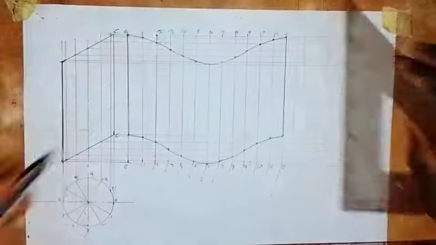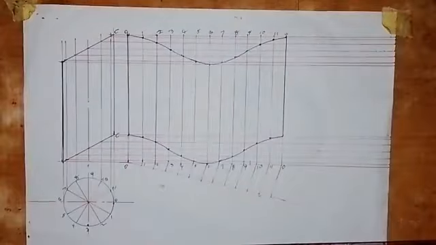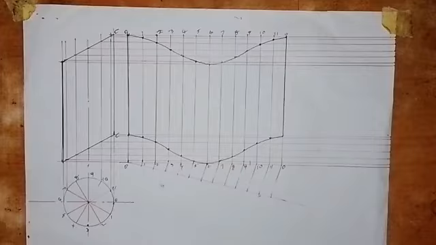All right, so here we have the surface development of the cylinder. As you can see, it is as simple as I've done it here. Thank you.